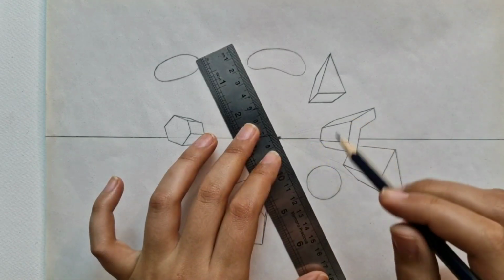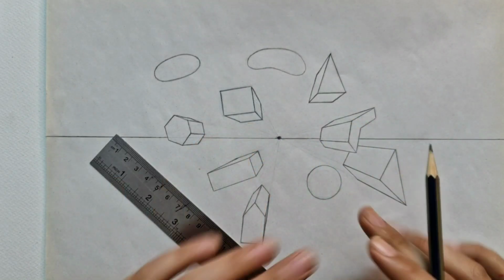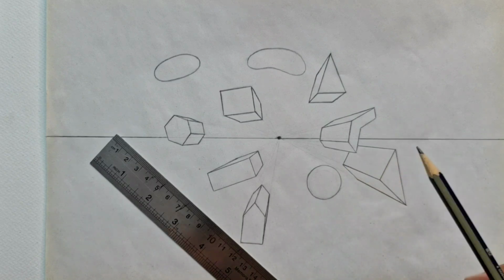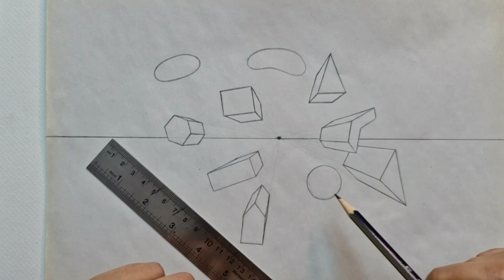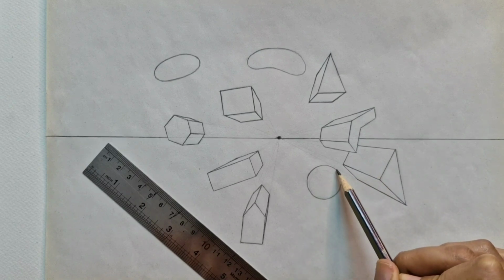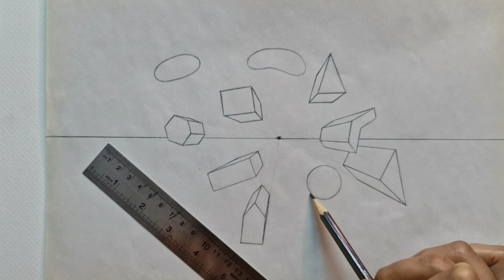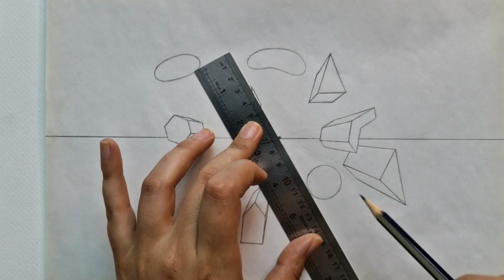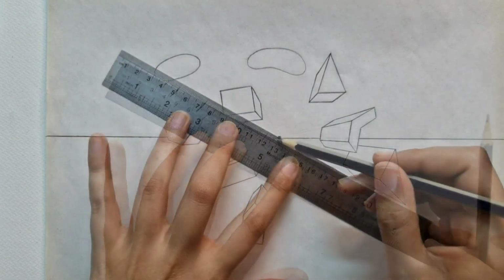For the organic shapes, it's a little bit different but not difficult. Each circle in perspective will turn into a cylinder. So just imagine you're drawing a cylinder in perspective. We'll define the edges by aligning the ruler from the vanishing point and sliding it until it just touches the outer side of the circle. Then draw a line that touches that edge. We do this on both sides of the circle.